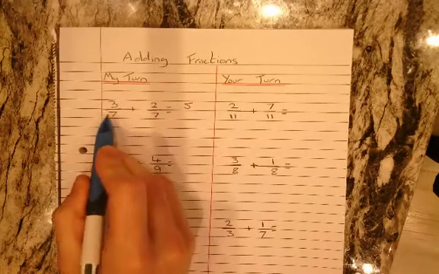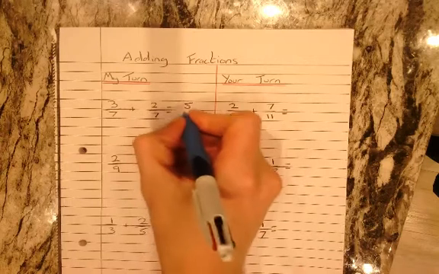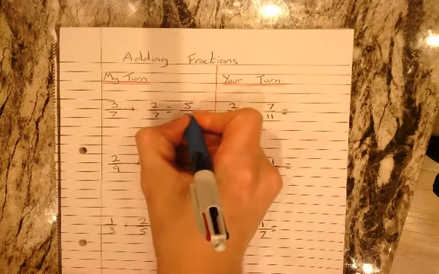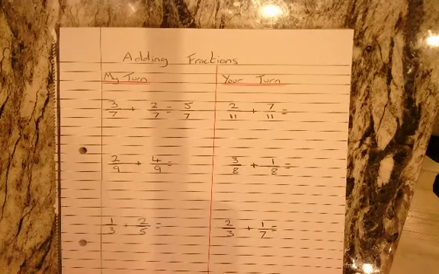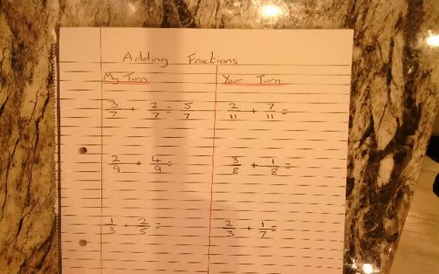And the denominator stays the same, so it's 5 over 7. If you think about it, 3 sevenths plus 2 sevenths would be 5 sevenths. Don't fall into the trap of adding the bottom number. You still have sevenths, you just now have 5 of them. So what I'd like you to do is pause the video and do the your turn question now.